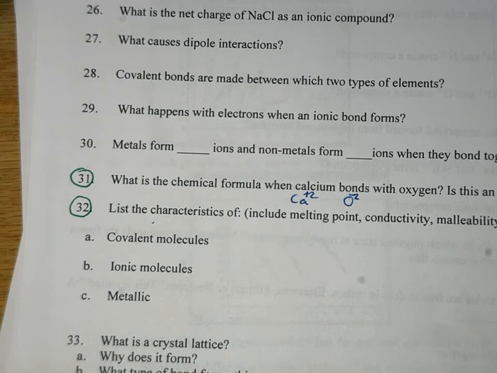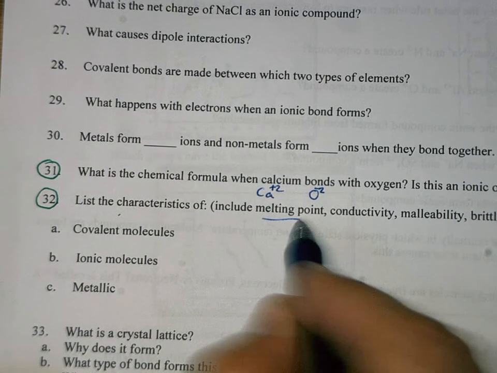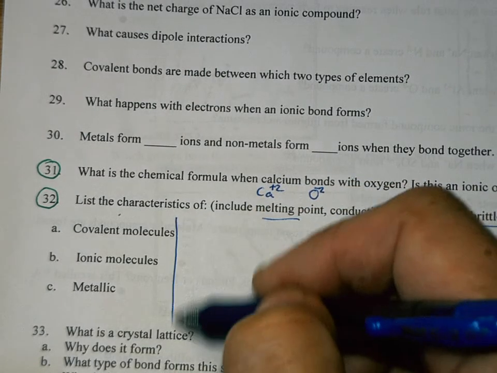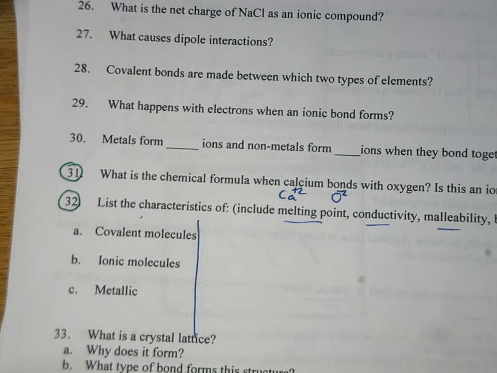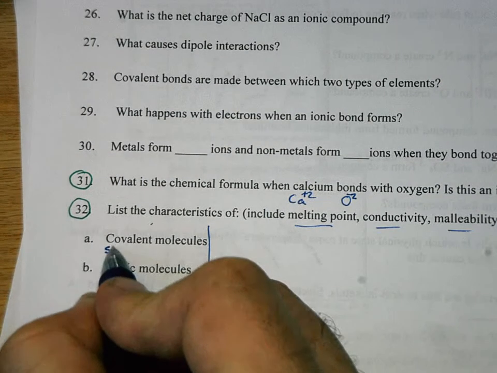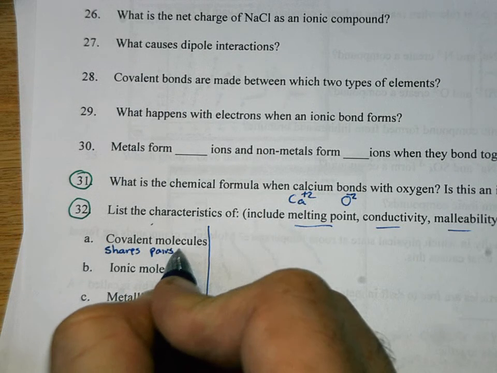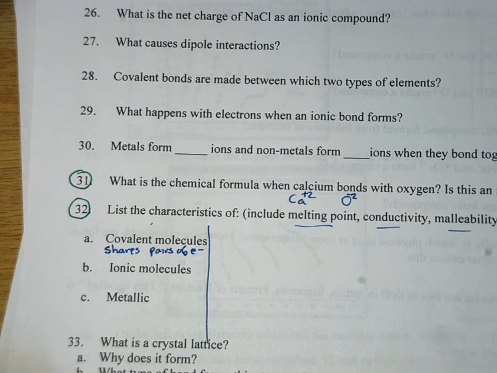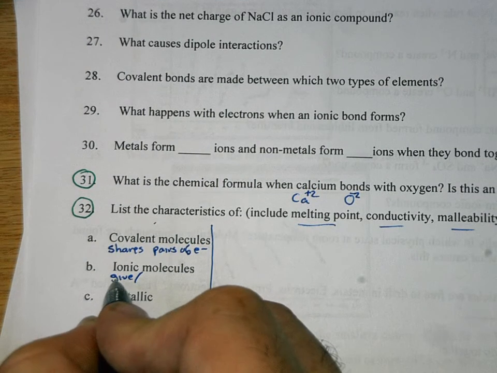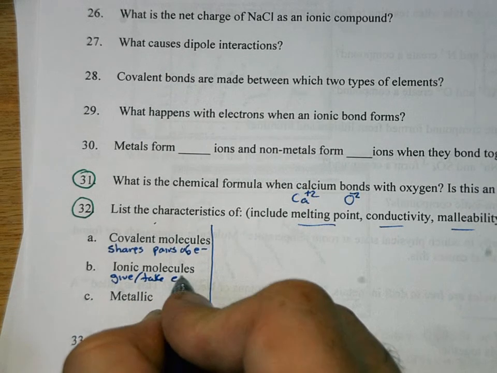Number 32, list the characteristics of covalent, ionic, and metallic. We want you to include melting points, conductivity, malleability, and brittleness. Well, I'm just going to turn this into a data table. And the first thing is, okay, with covalent bonds, I'm just going to put shares pairs, that means 2, pairs of electrons. Ionic bonds give or take electrons. Metals give electrons, nonmetals take. They give or take electrons.